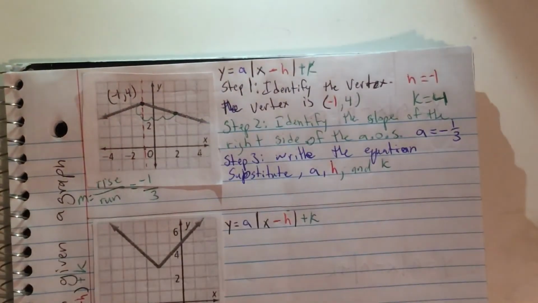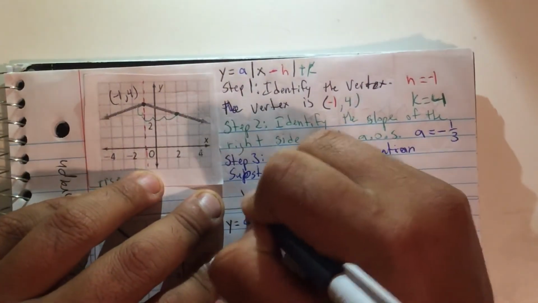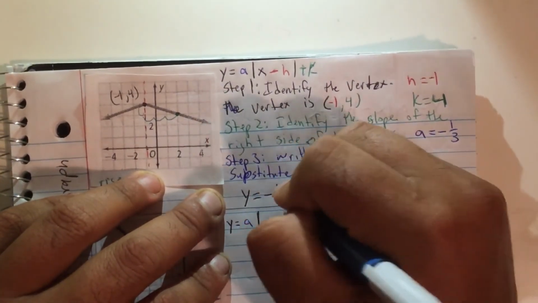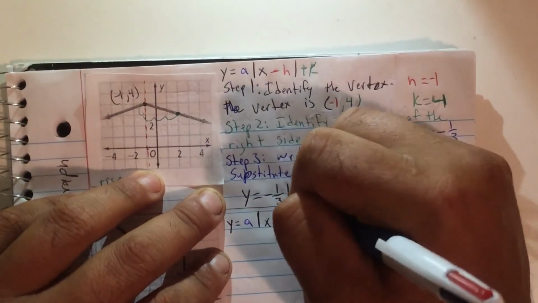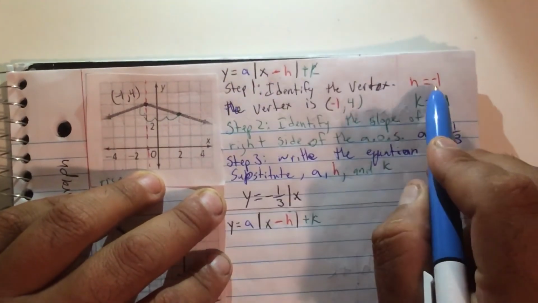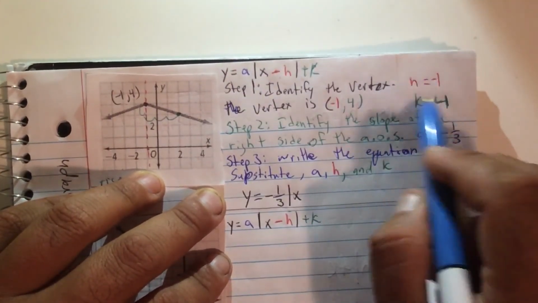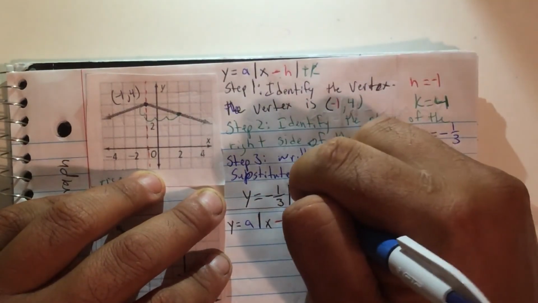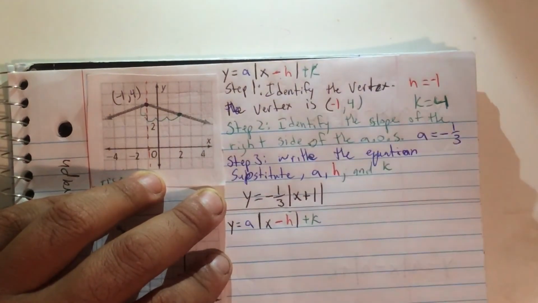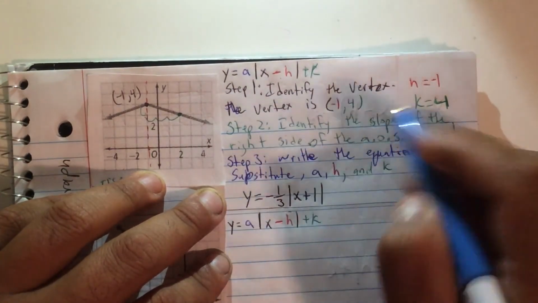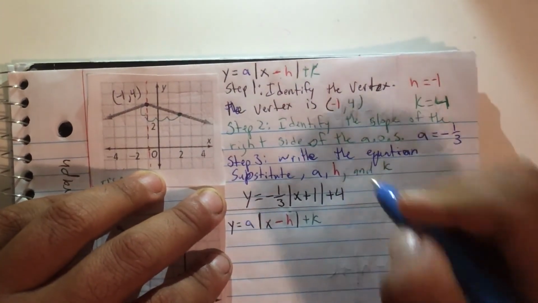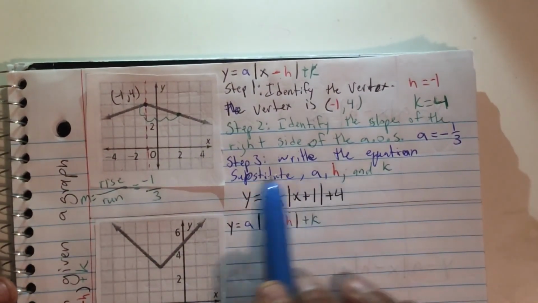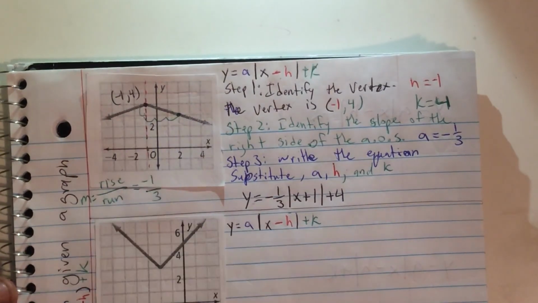So we have our Y is equal to, our A was negative 1/3 times the absolute value of X minus H. Our H is negative 1, so minus a negative 1 will give us a positive 1, plus our K, which is 4. And now we wrote our equation for this vertex.